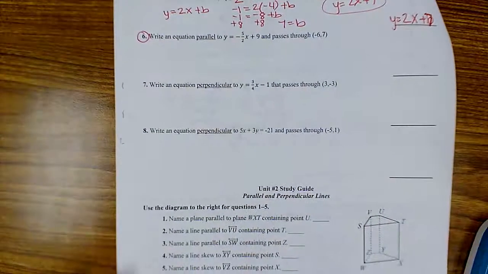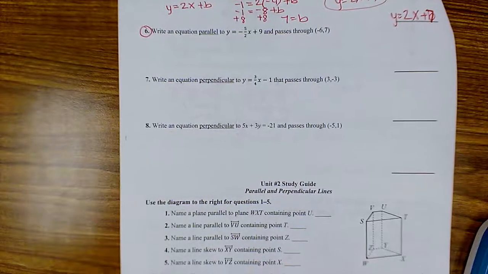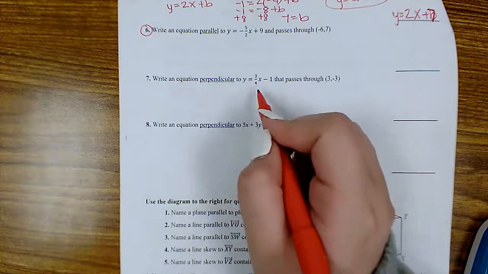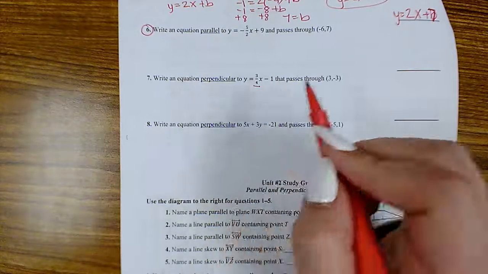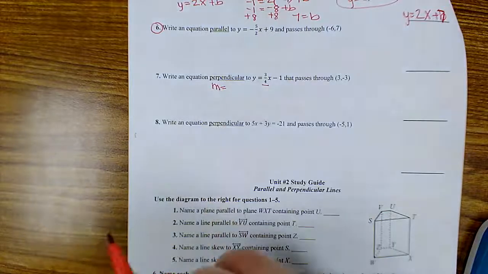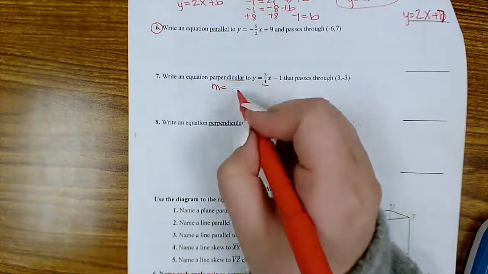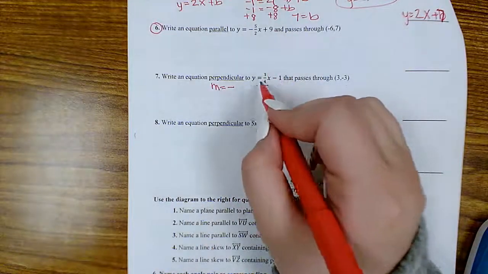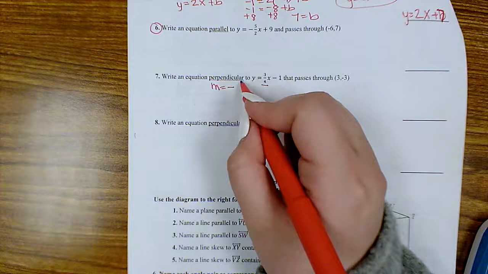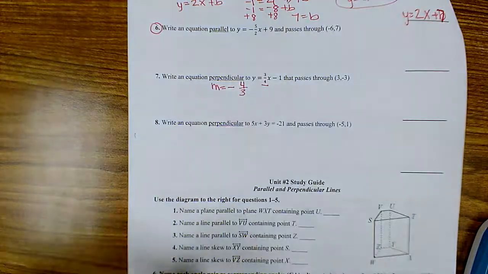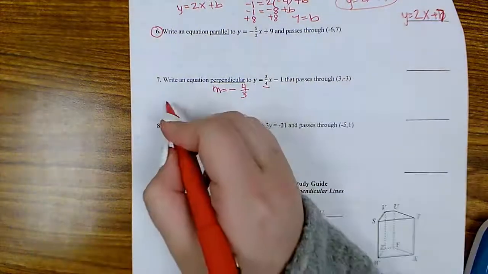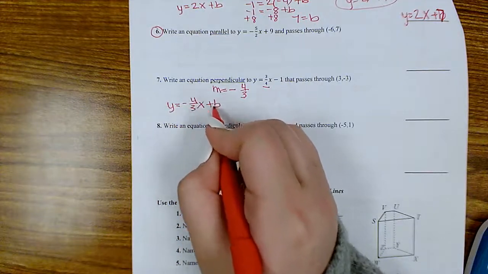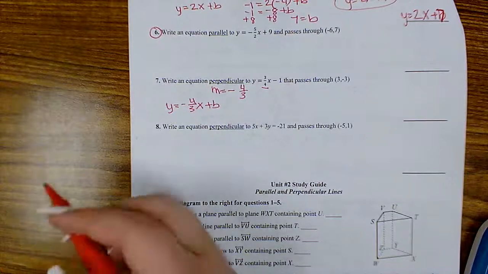Okay, 7. So we want to write an equation that's perpendicular. Okay, so remember perpendicular means that if this is our equation that we want the line to be perpendicular to, this is the slope of that line, which means our slope has to be an opposite reciprocal. So opposite, this is positive, it means it's going to be a negative. And if we want it to be a reciprocal, which means our fraction is going to be flipped, it'll be 4/3. So our m is negative 4/3. So now we have y equals negative 4/3 x plus b. Okay, so that's what we have so far.